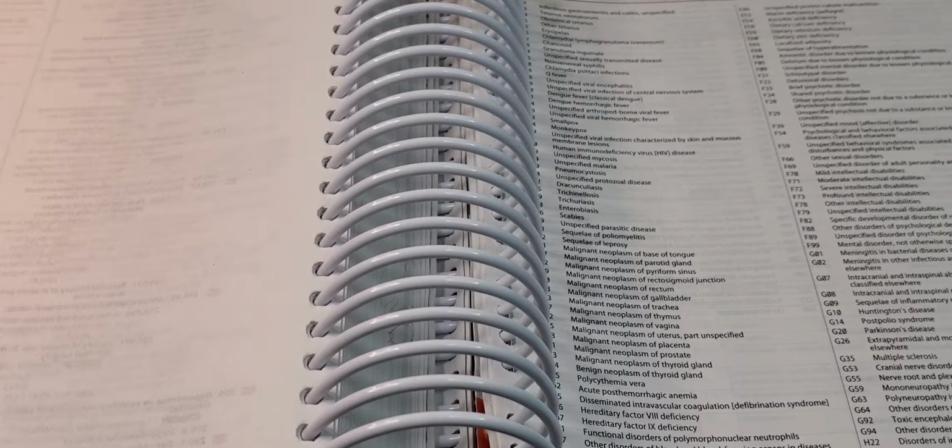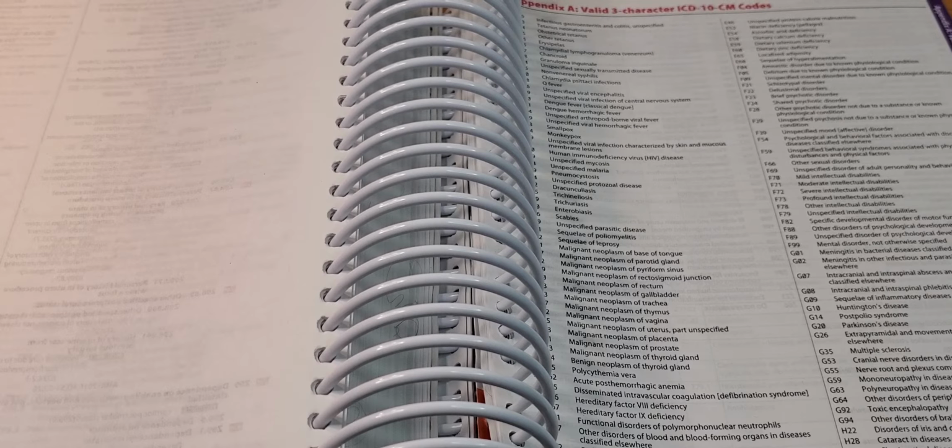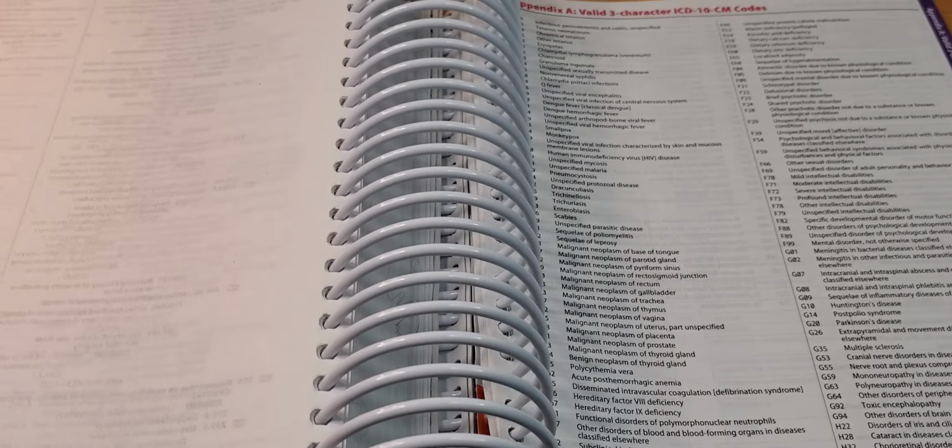Then we have this other chapter with the Z codes that's going to tie out the end of the book. But here we go on the appendixes again. The appendixes are your friends, guys. Truly, because they help you get that extra detail in there.